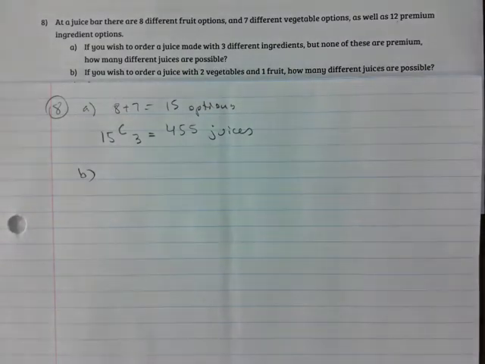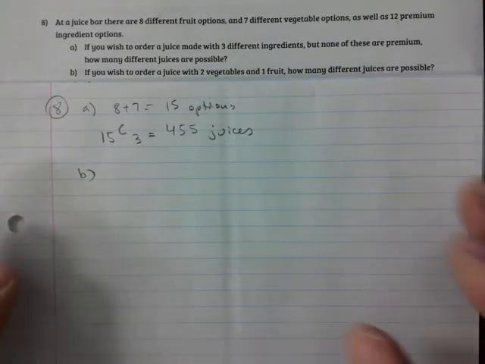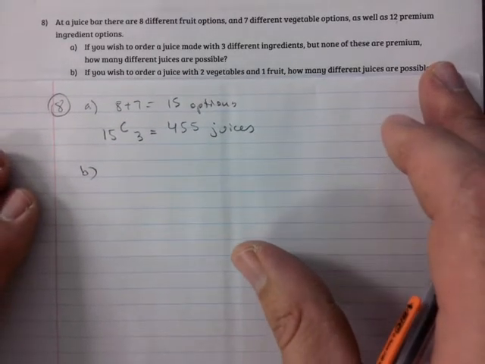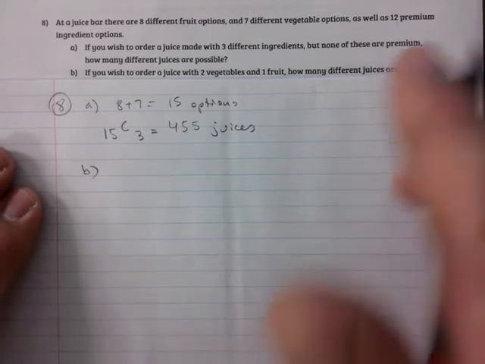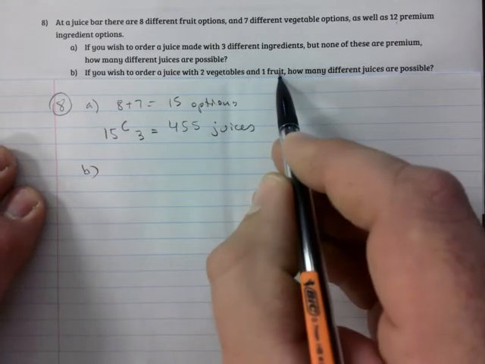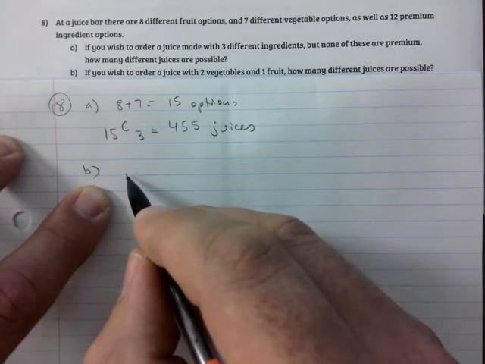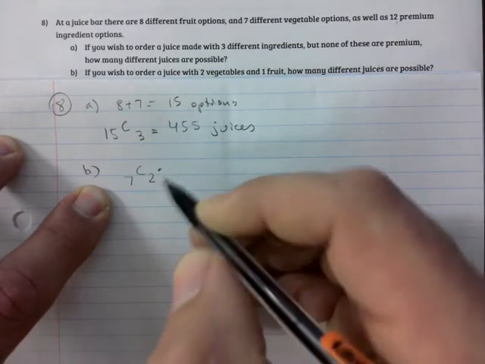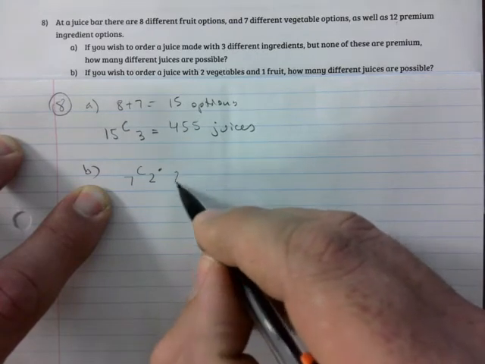If you wish to order a juice with 2 vegetables and 1 fruit, how many different juices are possible? There we go. So you want exactly 2 vegetable options and 1 fruit in there. So how many veggies do you have? You have 7, and you're going to choose 2. And from the fruit, you have 8.